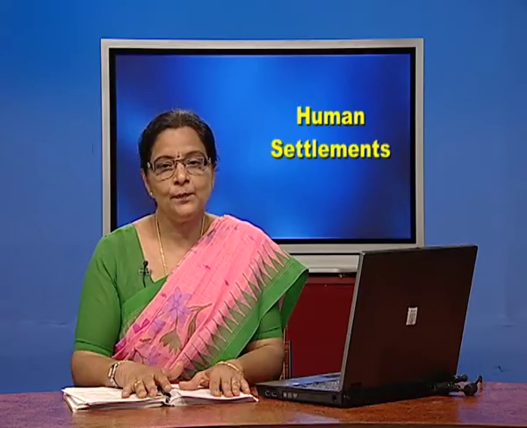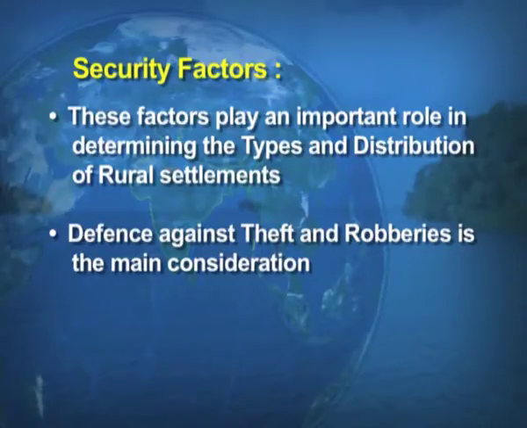Now, the third important factor is the security factors. These factors again play an important role in determining the types and the distribution of the rural settlements. Defense against theft and robberies is the main consideration.